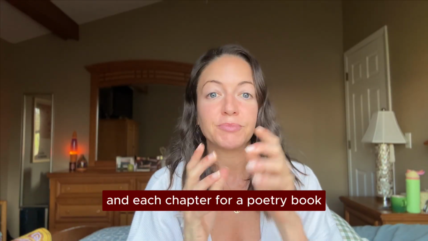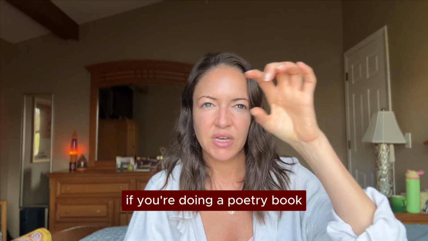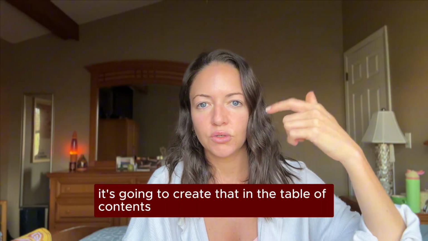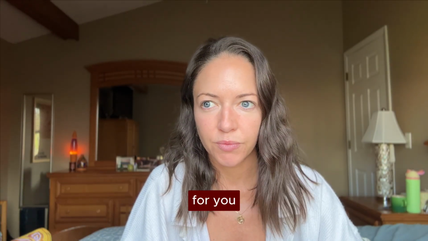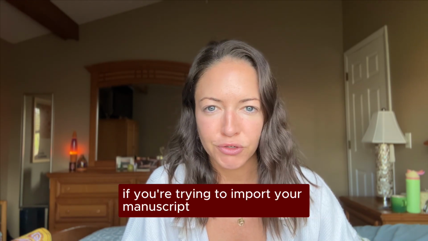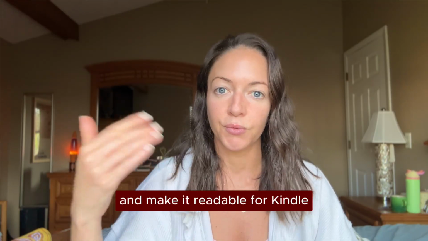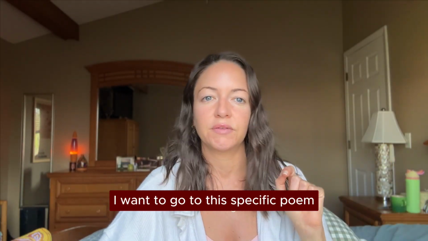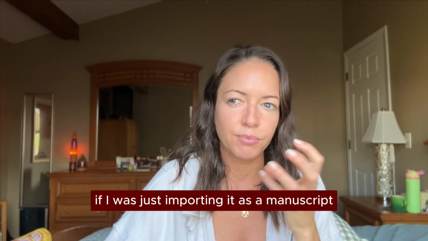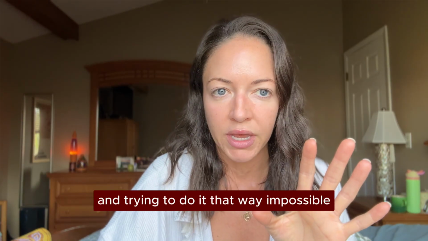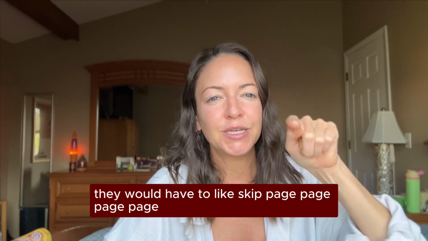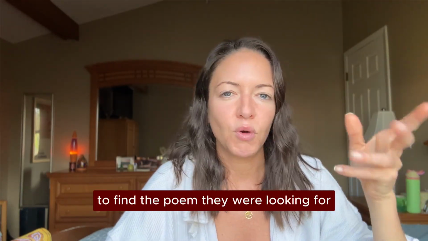For a poetry book, each poem is going to be a chapter page, and then it's going to create that in the table of contents for you. I don't understand how the book even comes together if you're trying to import your manuscript, because the book matter is what makes the book come together and makes it readable for Kindle, so people can go to the table of contents and say, I want to go to this specific poem. Whereas before, if I was just importing it as a manuscript, that was impossible. They would have to skip through pages to find the poem they were looking for.